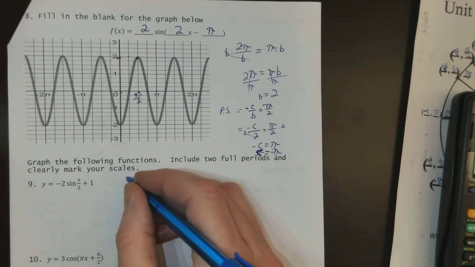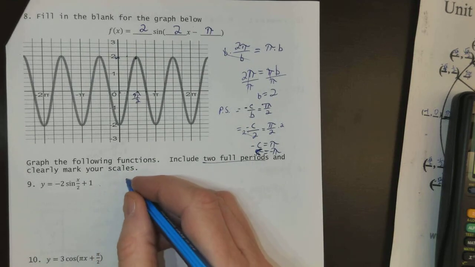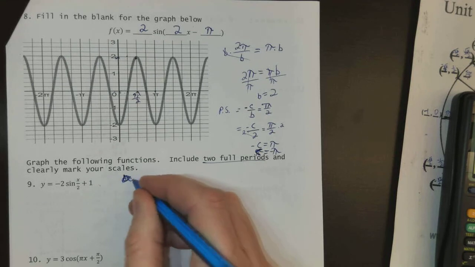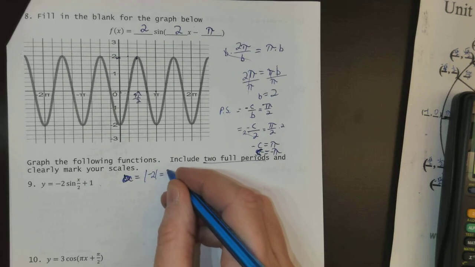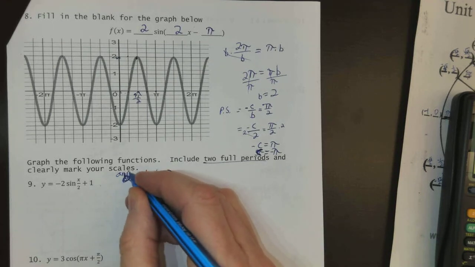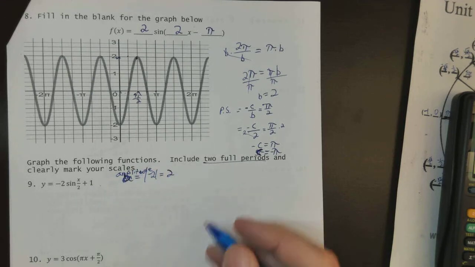Okay. We're going to do 2 full periods on these. The amplitude, I'll just write A, is absolute value of -2. So the amplitude is 2. I shouldn't have written A. Amplitude is 2.